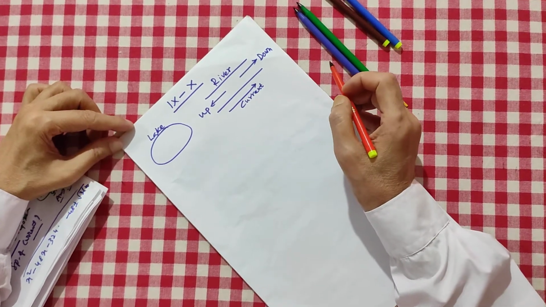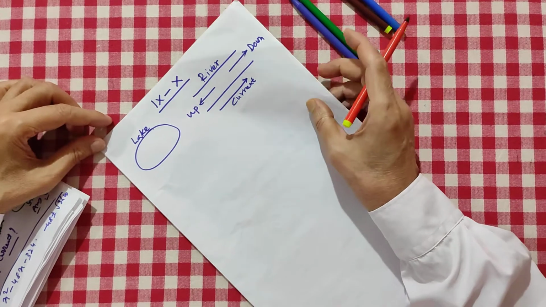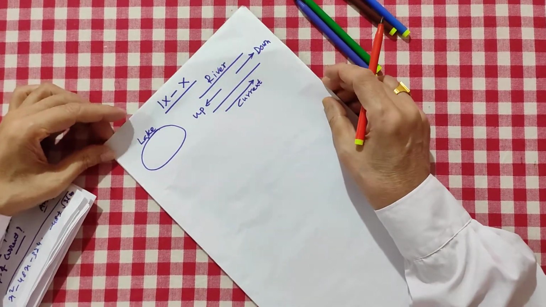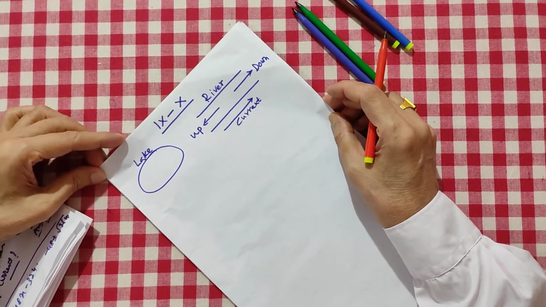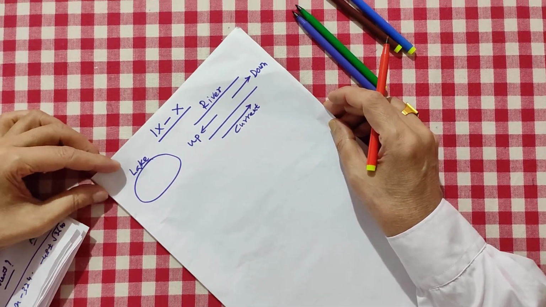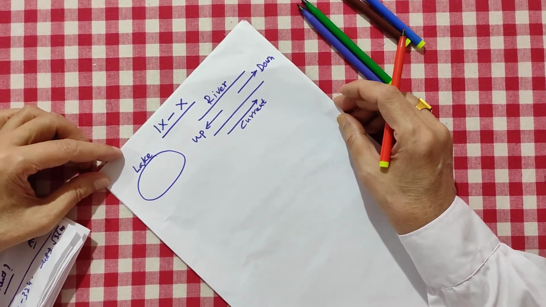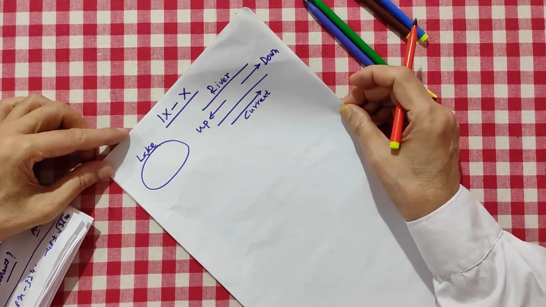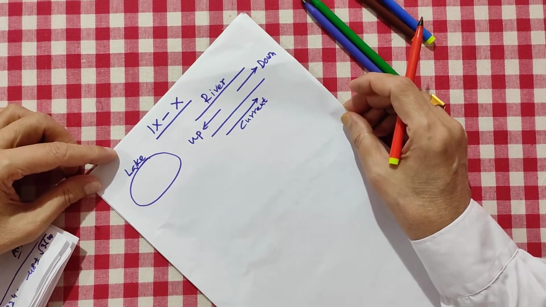My dear students, today I am going to start a problem in mathematics for class 10 mainly. It is about the upstream speed and downstream speed of a boat in a river. So this comes in the chapter of quadratic equation for class 10.